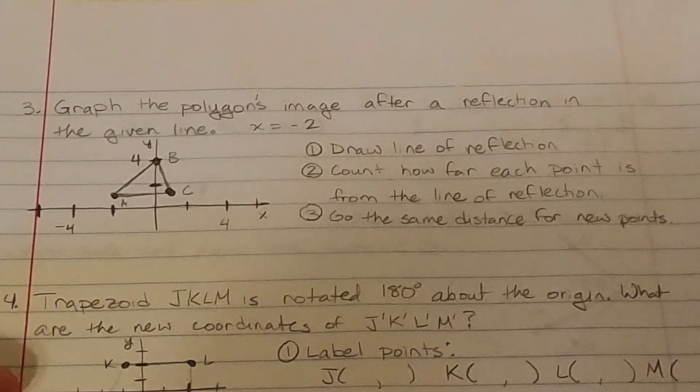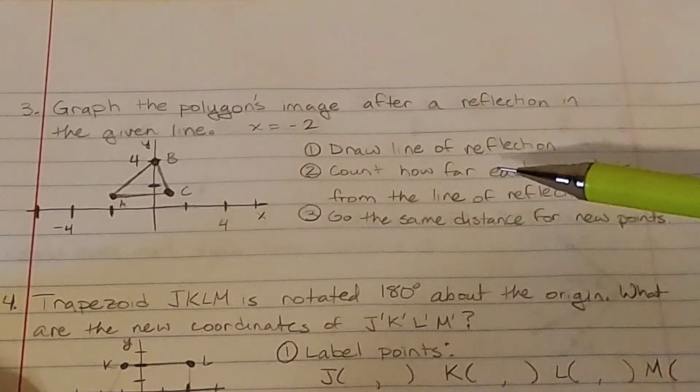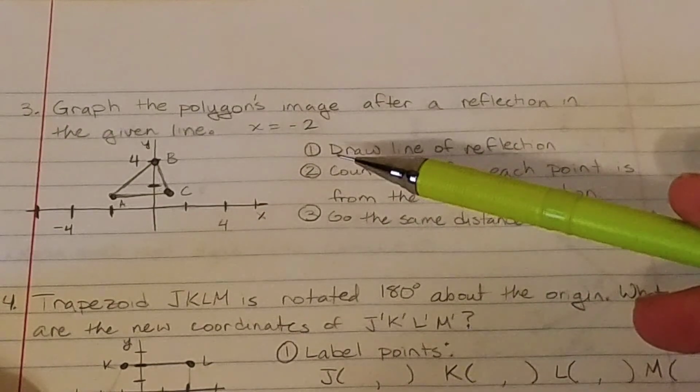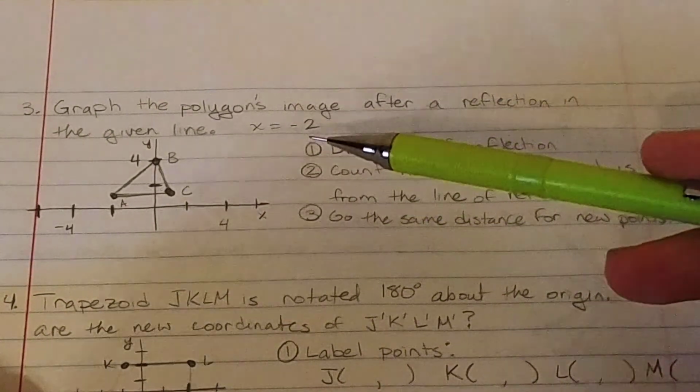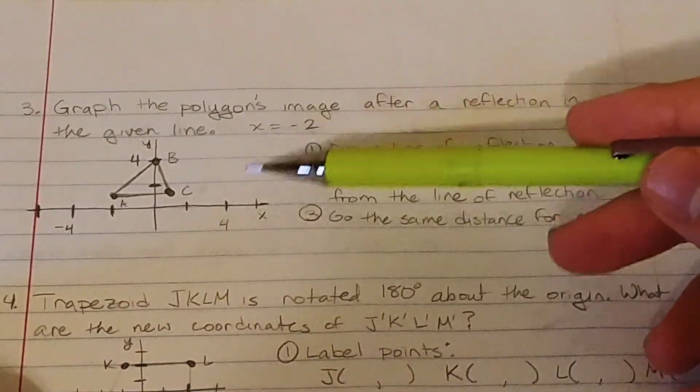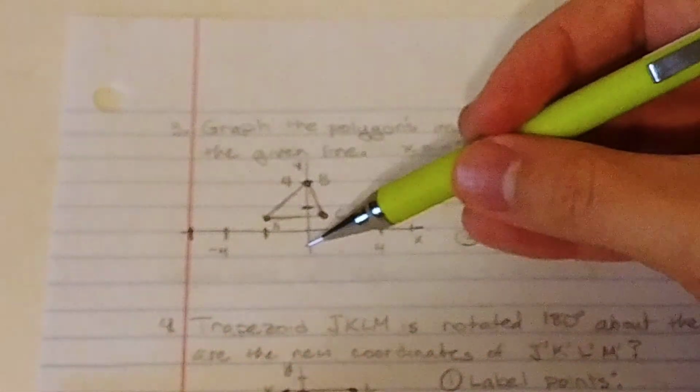All right, so for the first one, it says graph the polygon's image after a reflection in the given line, x equals -2. That's the line of reflection. So here are the steps. Step 1, draw line of reflection. So we're going to draw that x equals -2. It's going to be a vertical line at x equals -2 on the x-axis.